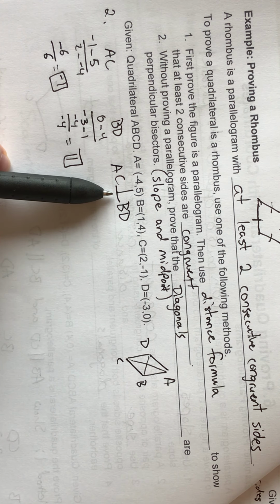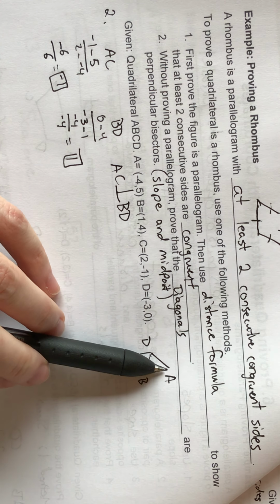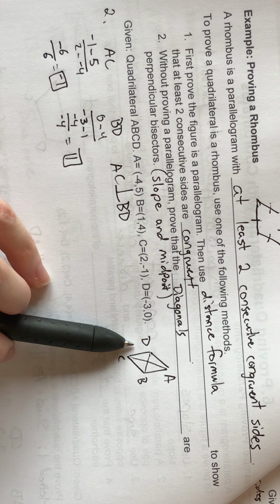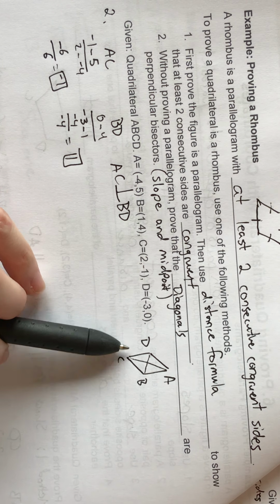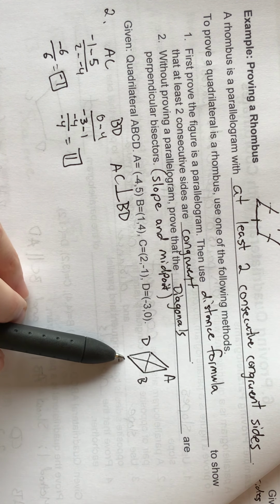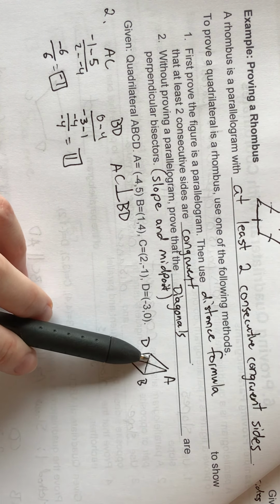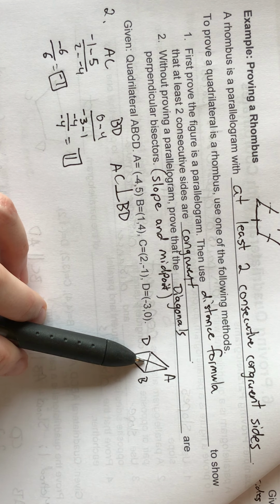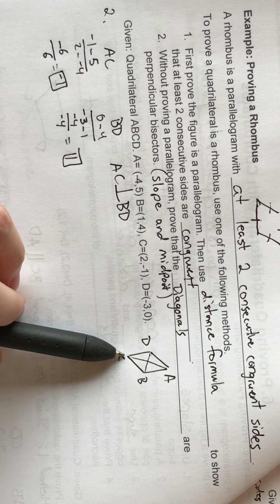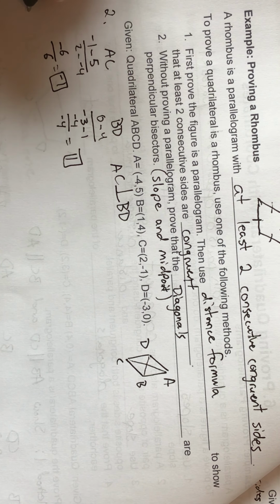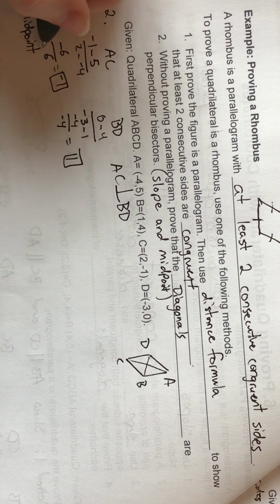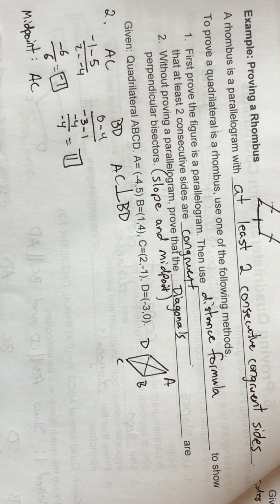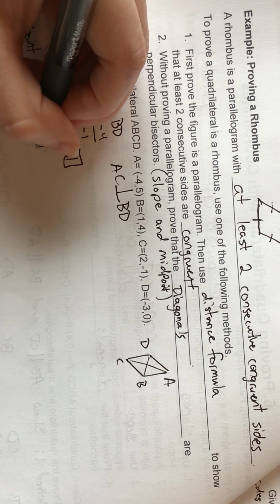So we've got the perpendicular part. Now we need to make it the bisector part. To show that AC and BD bisect each other, we're going to do something kind of clever. We're going to show that the midpoint of AC is the same as the midpoint of BD. So right halfway at AC is the same as right halfway across BD. And if that's true, then these are bisecting one another. So we're going to use the midpoint formula. So we're going to find the midpoint of AC, and we're going to find the midpoint of BD, and we're going to see if they're the same.